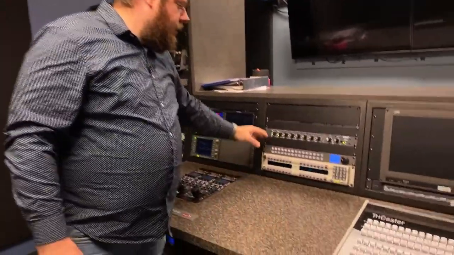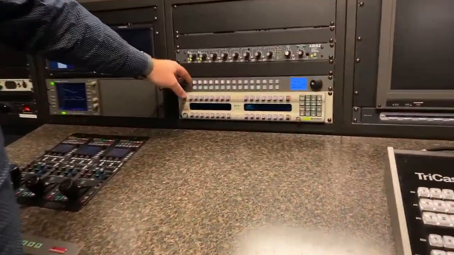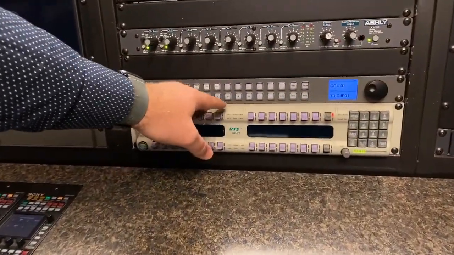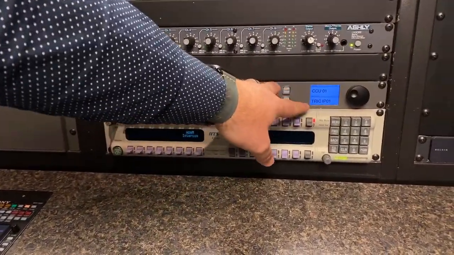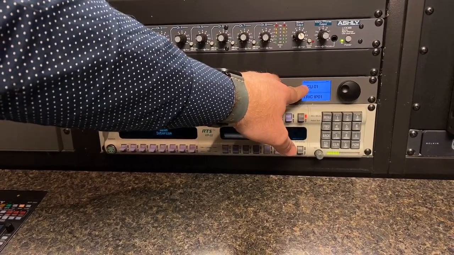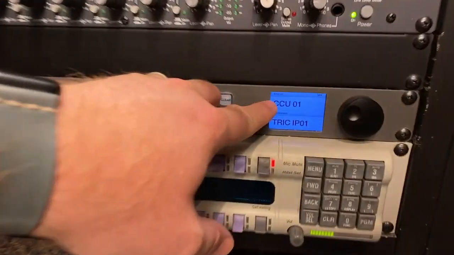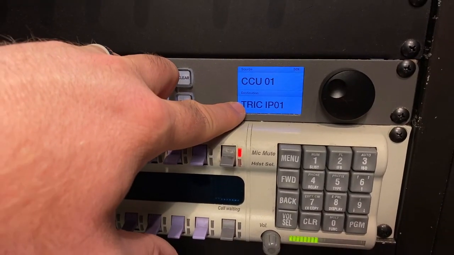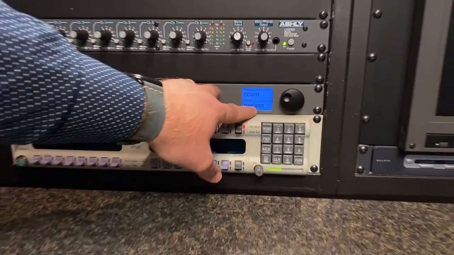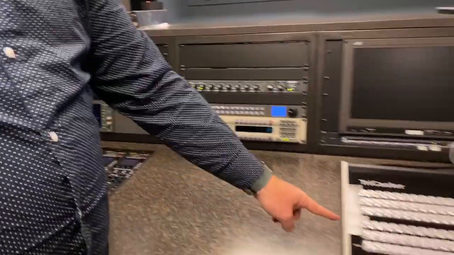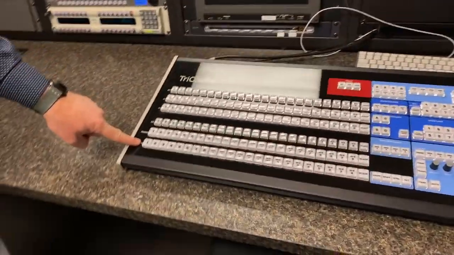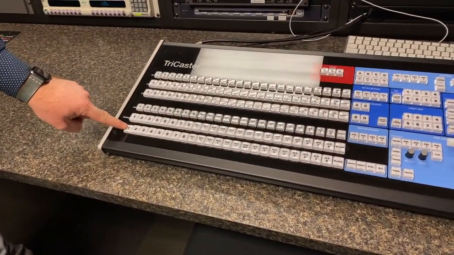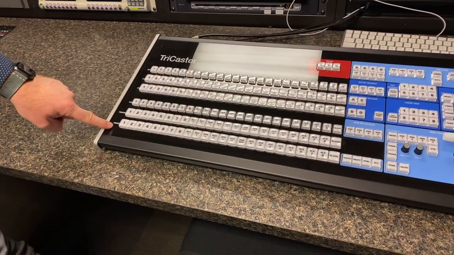And this audio, again, is coming from broadcast. Down here, we have the routing system. A default route would be your source being CCU1, which is camera 1, going to TriCaster input 1. So that means on the TriCaster switcher, 1 would be camera 1.